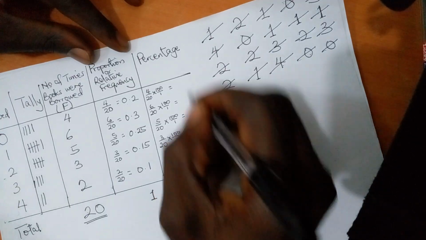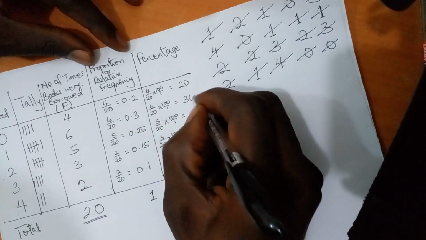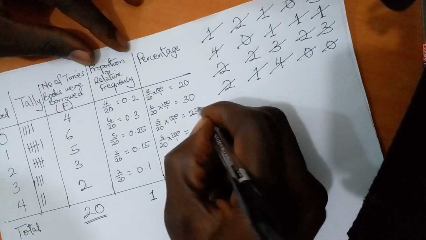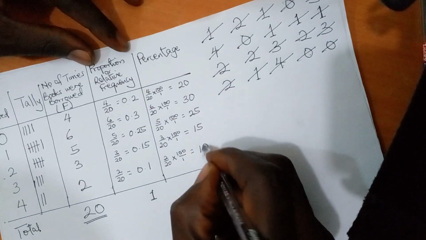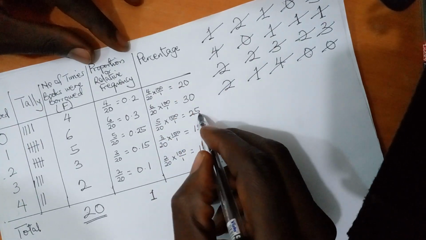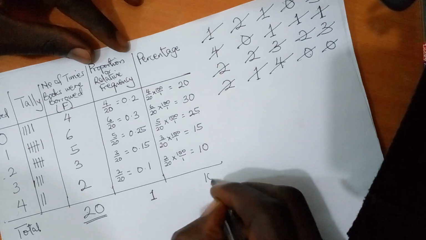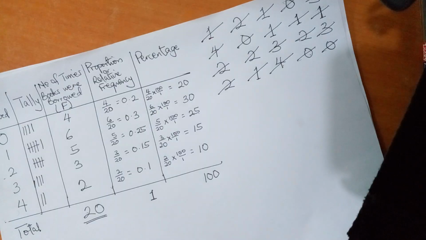So our answer here will be 20. Our answer here will be 30. Our answer here will be 25. Our answer here will be 15. Our answer here will be 10. So by the time we sum all the values here, 20 plus 30 plus 25 plus 15 plus 10 will give us 100, which is meant to be equal to 100%.